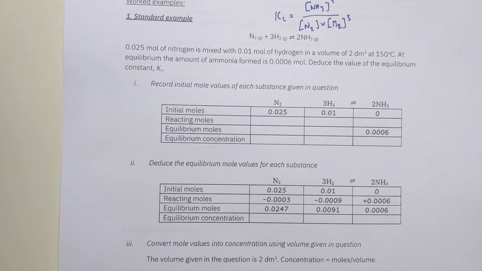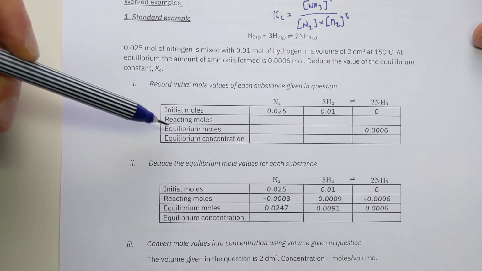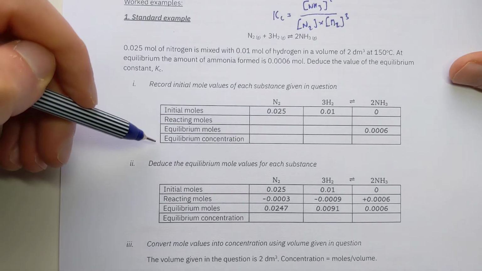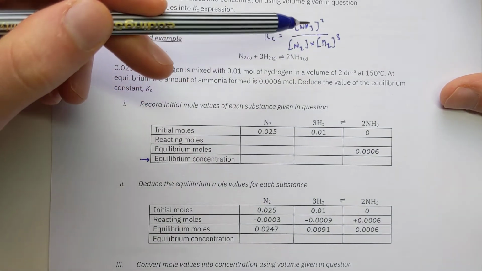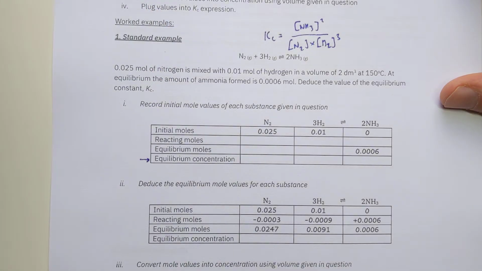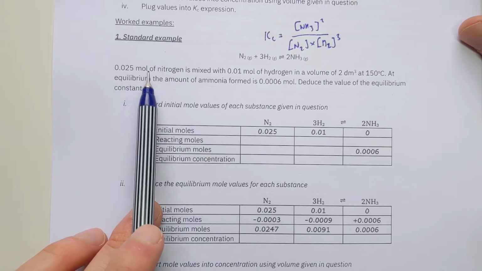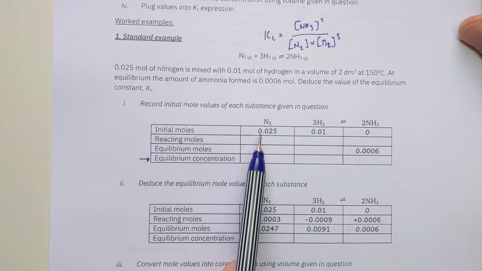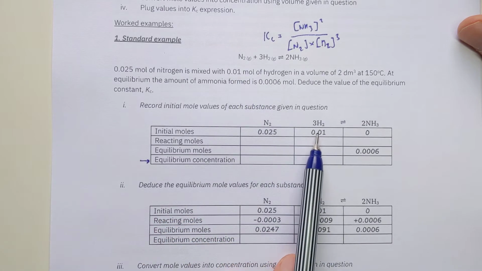Obviously there's a few ways of laying out your working out, but this is quite a nice systematic way of showing it. We've got our initial moles, our reacting moles, which I'll explain in a second, equilibrium moles and equilibrium concentration. That's the target there, if you can remember. We're trying to find the equilibrium concentrations of our reactants and products, which will allow us to calculate Kc. All I've got at the minute is a couple of initial moles and one equilibrium moles. Because if we look through the question again, at the start I've got 0.025 moles of nitrogen, so the initial moles of it is 0.025. I've got 0.01 moles of hydrogen, so its initial moles is 0.01.